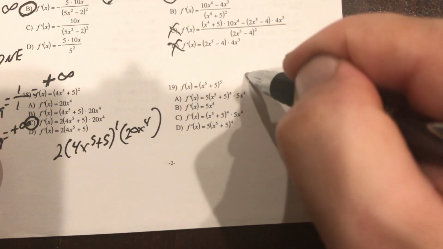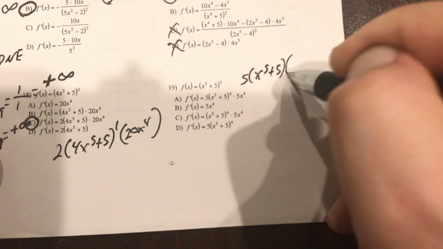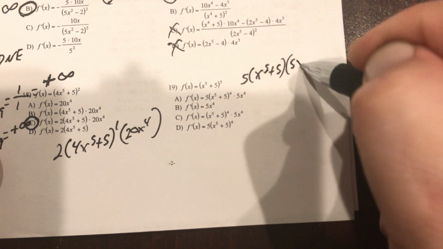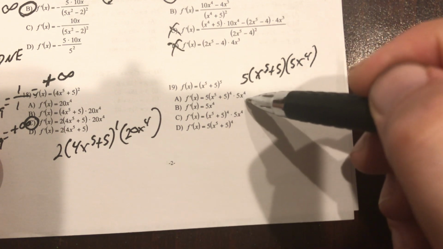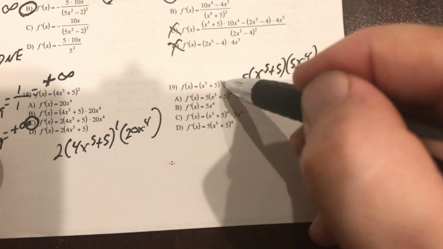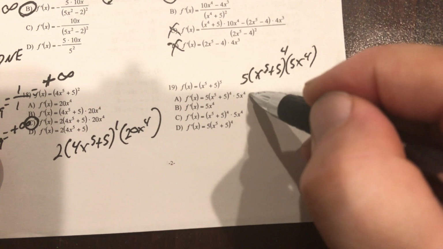Alright, move the 5 to the front, so 5, leave the inside alone. Times the derivative of the inside, 5x^4. And we're looking for this. And I forgot to subtract 1 from the 5, so it's 4. And it's A.